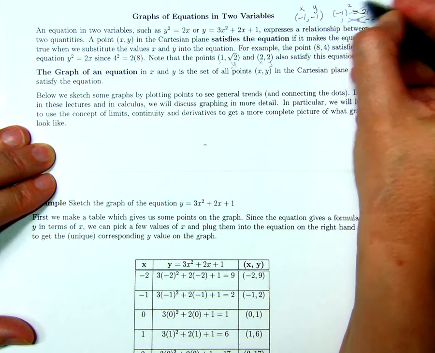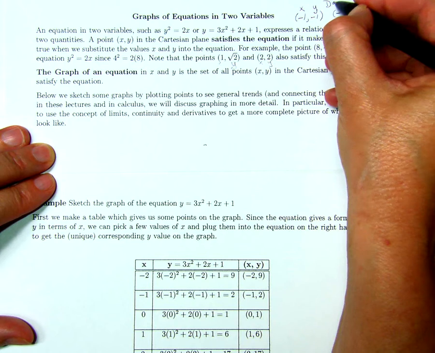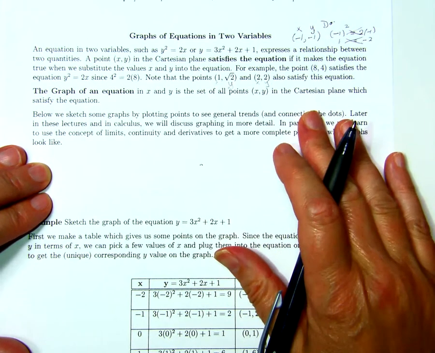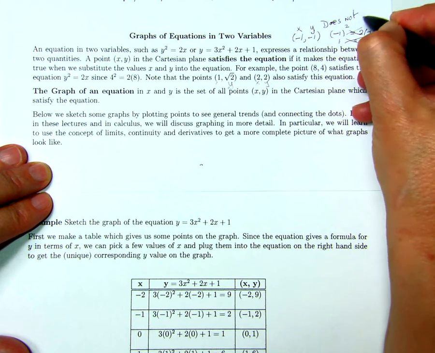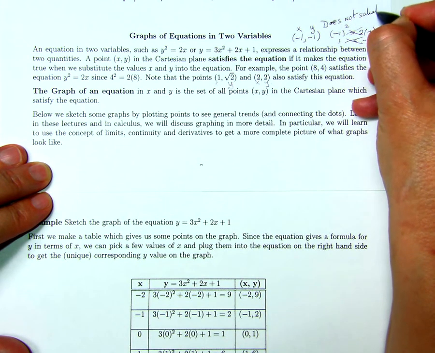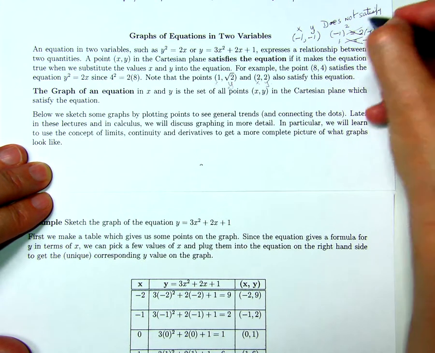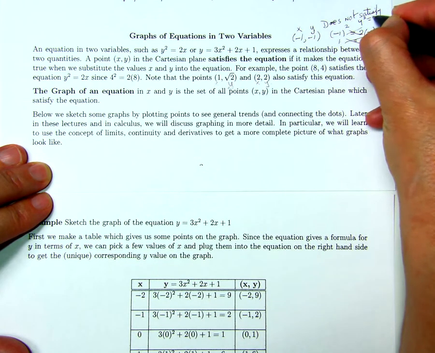This does not satisfy the equation. So this point does not satisfy y squared equals 2x.